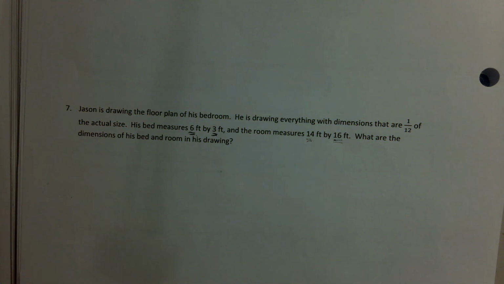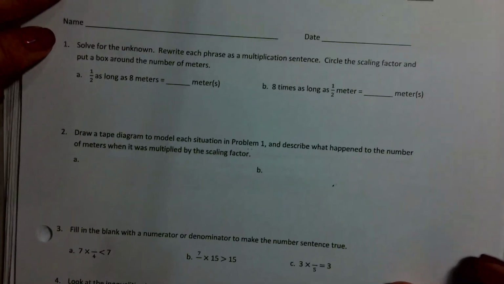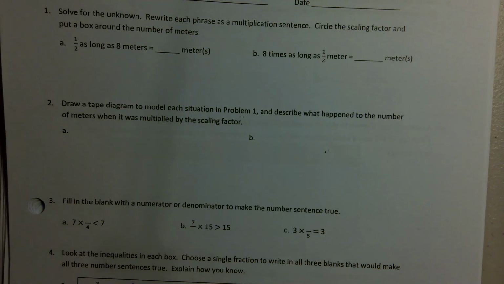All right, I'm sure you'll be fine. Make sure to complete the problem set independently and then come back to check your work. Remember, you won't know if you actually understand something unless you actually attempt it and try it yourself. All right, good luck.